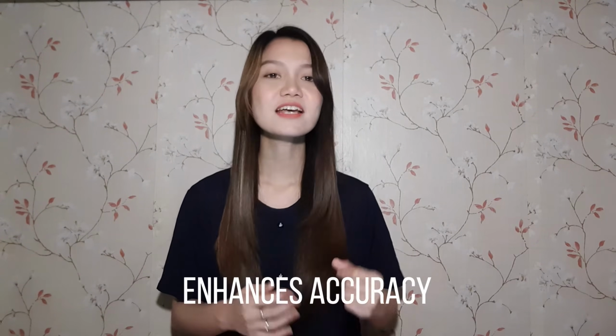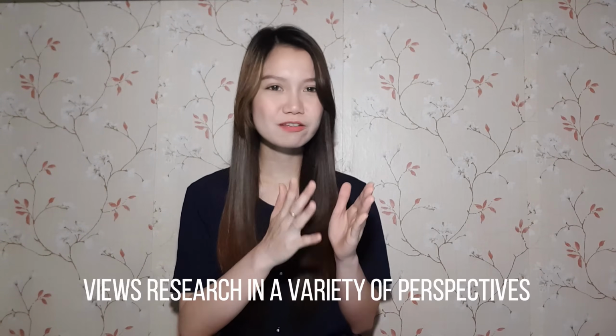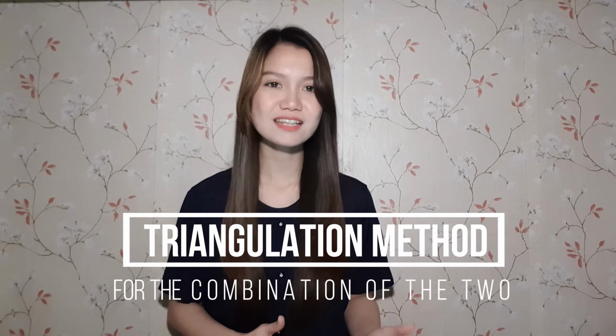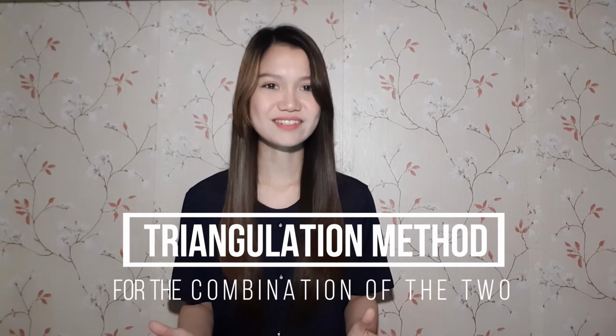Since you are using both approaches, then you also enhance the accuracy of your results. And lastly, it gives us the opportunity to view a specific research in different perspectives. Again, the triangulation or mixed method is used if you are writing a combination of qualitative and quantitative research.